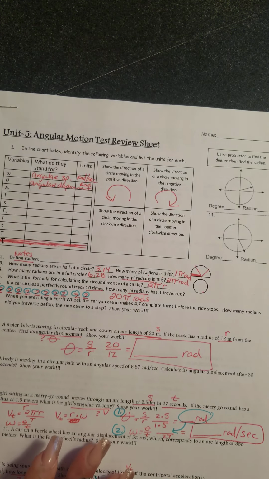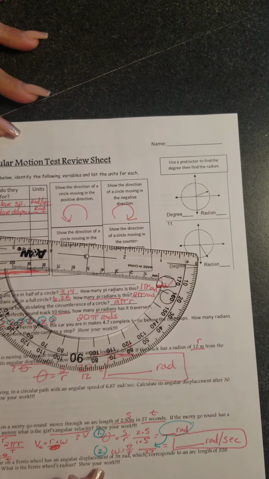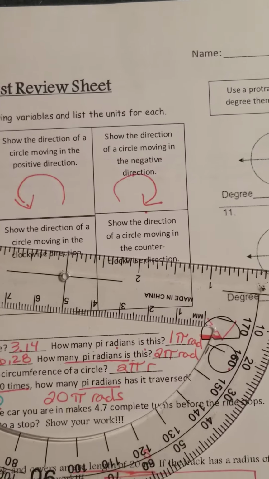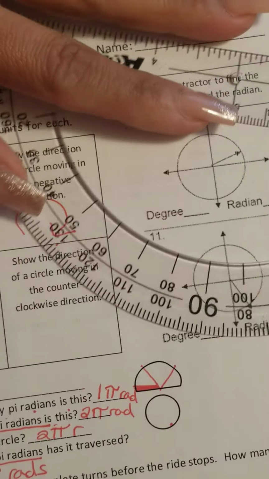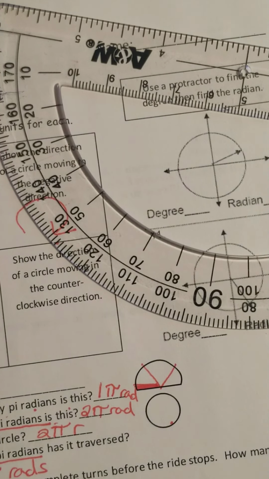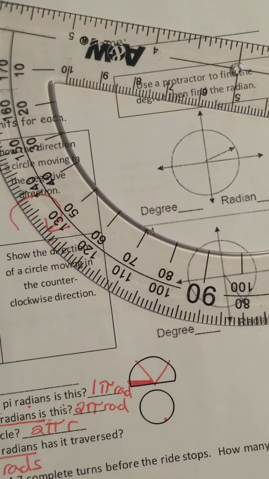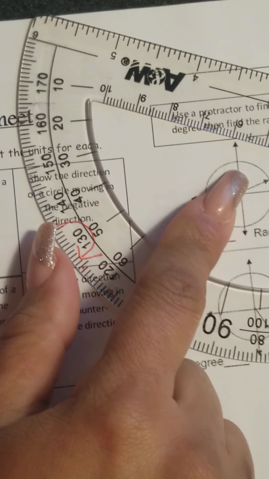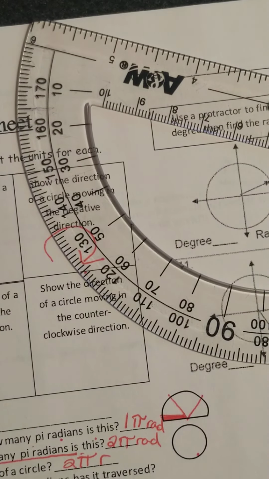But before I turn the page, let me get the protractor. Some of us are still kind of iffy and stressing because we're not too sure about the protractor. Now, if you don't have a lot of space, the suggestion is that you extend that space out. So I'm going to extend it.